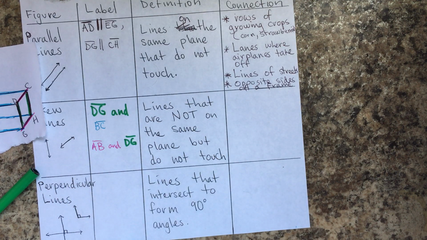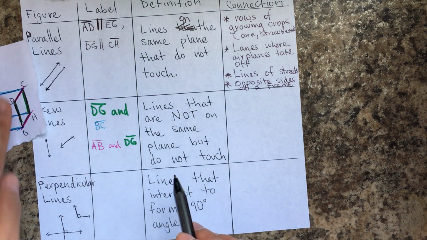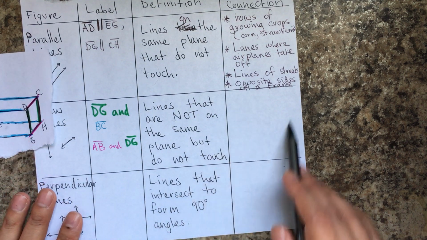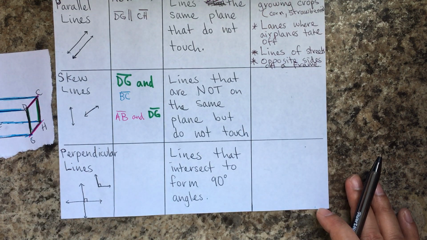Okay, real world connections. I don't know. You can think of just some of the sides of the boxes, but it will be hard to describe. So just like I was describing it here with words, I'm not gonna ask you to describe something like this, like the skew lines connected to real life.